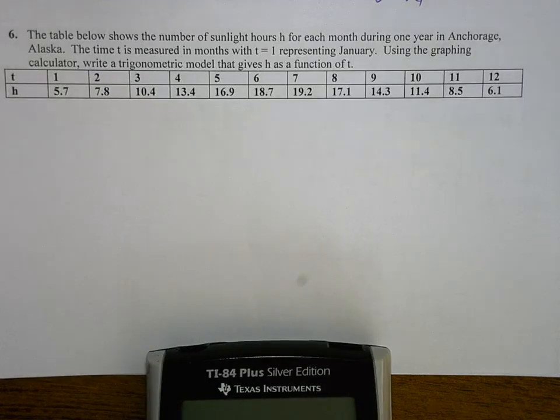All right, today we need to look at our last piece of writing the equation, writing the model for these trigonometric functions, and that's looking at how our graphing calculator can be utilized and assist us with finding the best sine wave through the given points of data. So, looking at this given example, I think this is an interesting example. The table below shows the number of hours of sunlight for each month during 1 year in Anchorage, Alaska. Time t is measured in months, 1 is January. Use your graphing calculator to write a trigonometric model that gives h as a function of t.